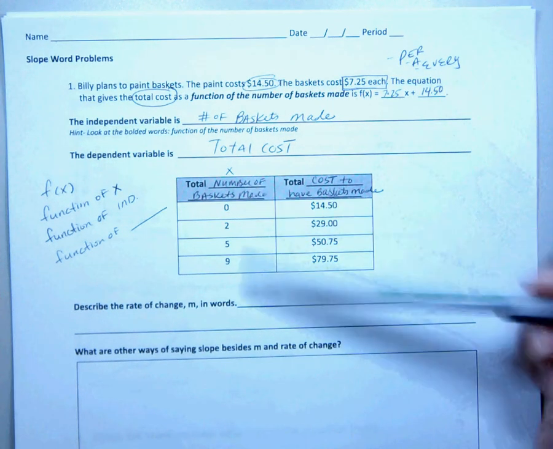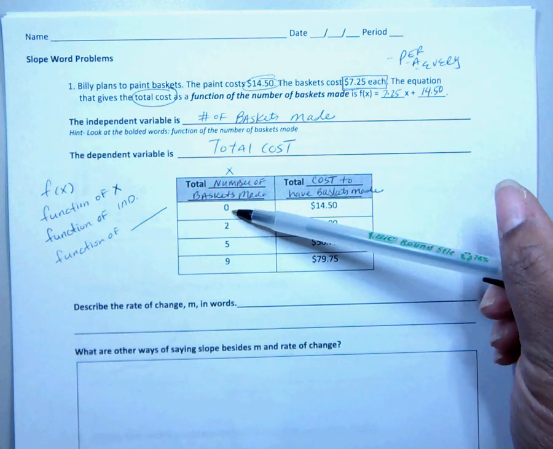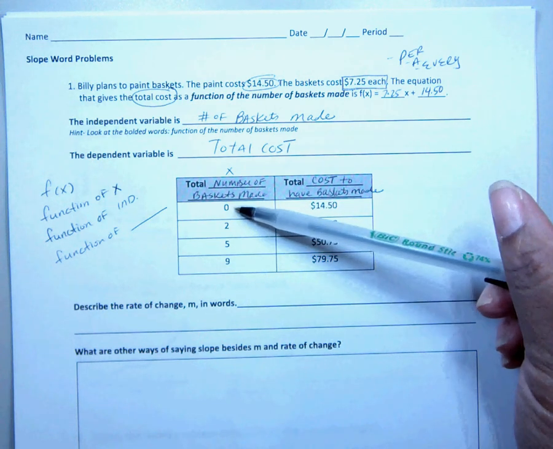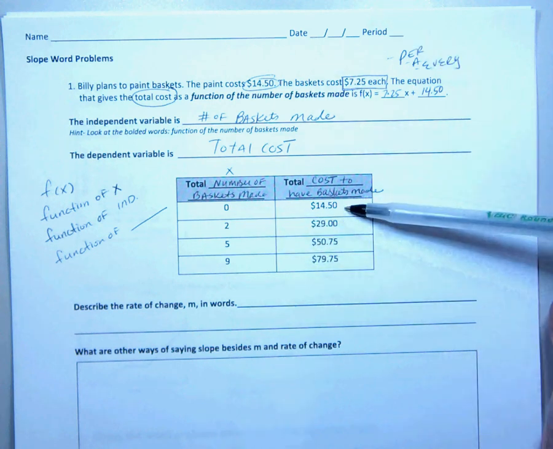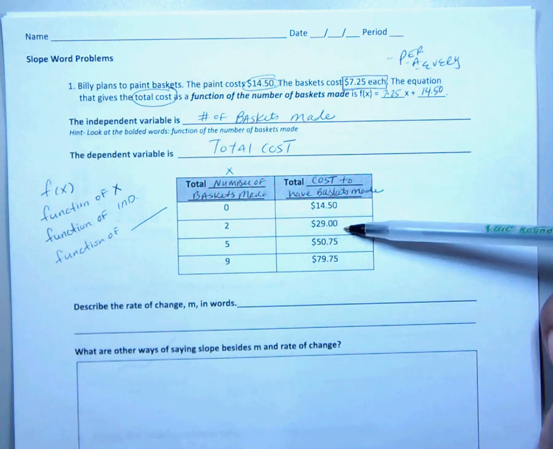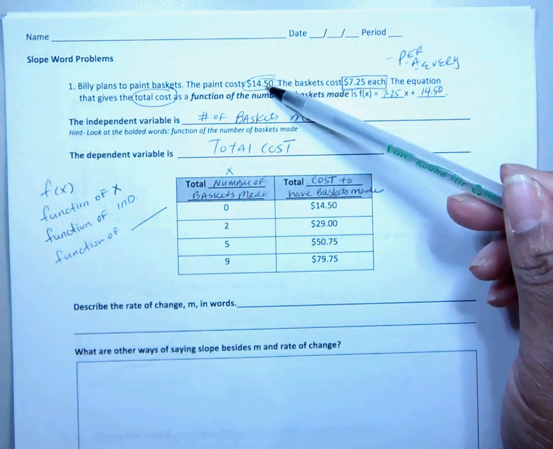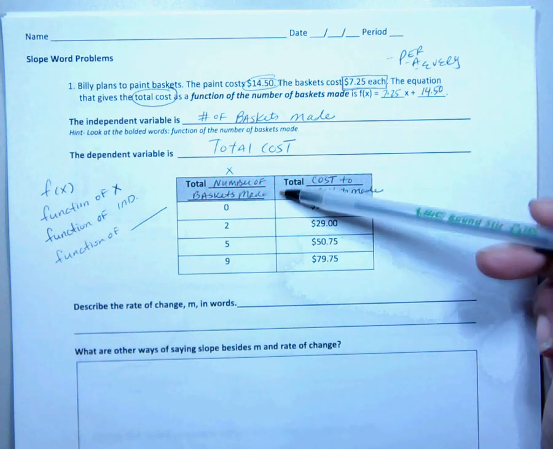Okay, so now we have a table. It says that when zero baskets are made, you're going to have to spend $14.50, and that's because that is the cost of the paint. Two says when 2 baskets are made, you pay $29 because you are paying $7.25 for each basket plus the cost of the paint, and so on and so forth.